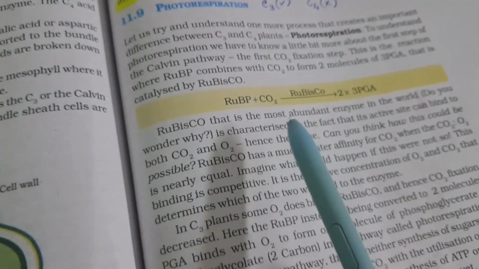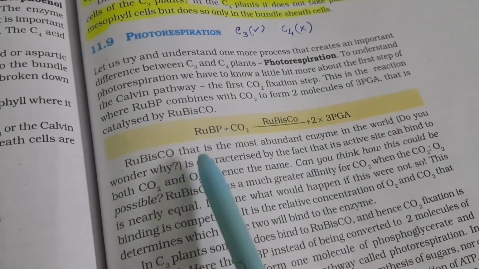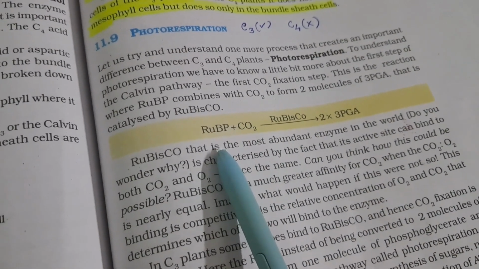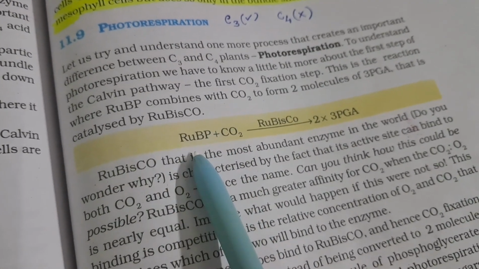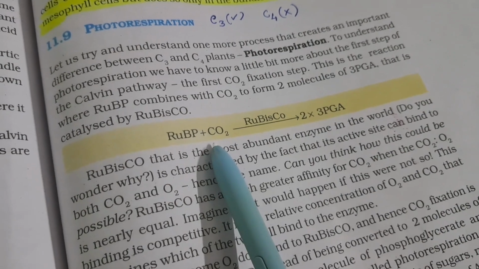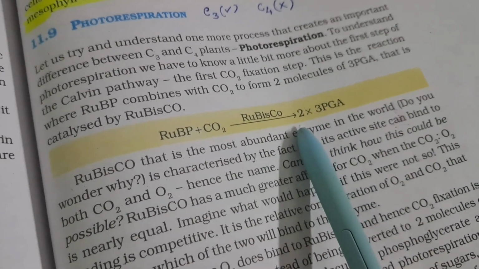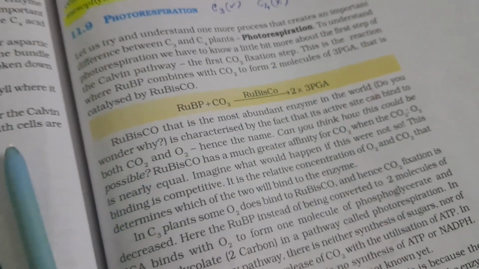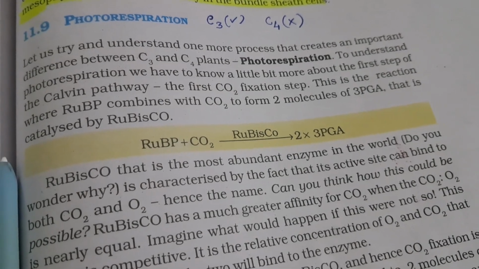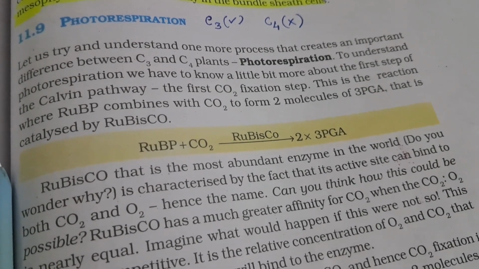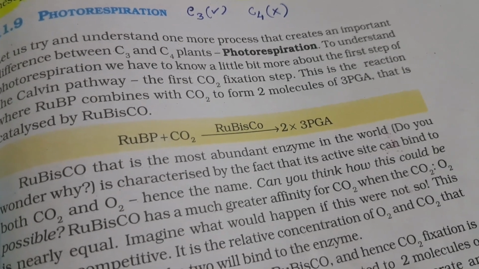Now coming to this part, this equation we have encountered prior in the Calvin cycle. The first step, CO2 fixation: RuBP is the primary carbon acceptor, a 5 carbon compound, and 1 CO2, both together make 6 carbon. Instead we get 2 molecules of a 3 carbon compound, PGA, in the presence of Rubisco enzyme. Here we need to know that Rubisco enzyme has 2 possibilities. It can bind with oxygen also, it can bind with carbon also.